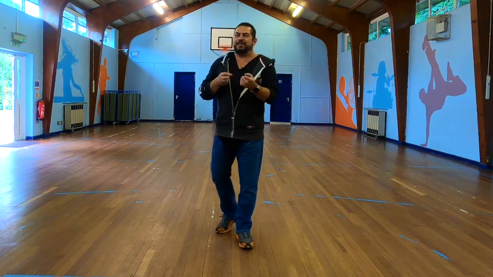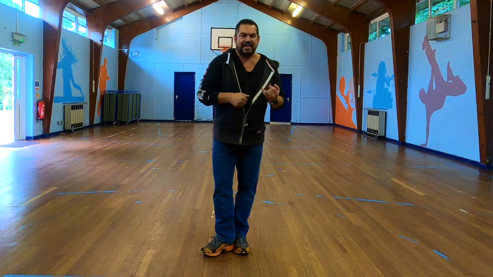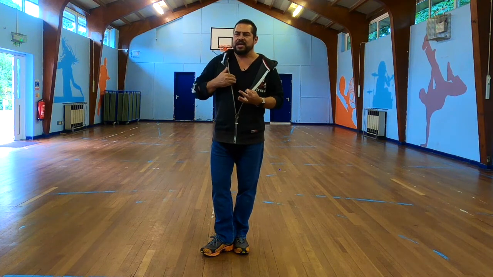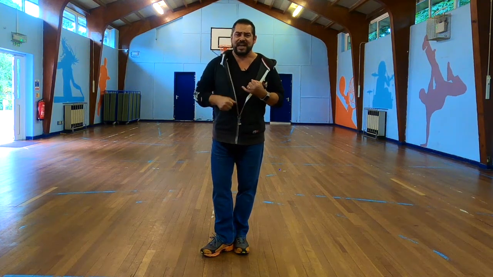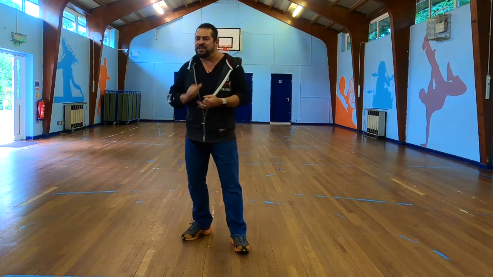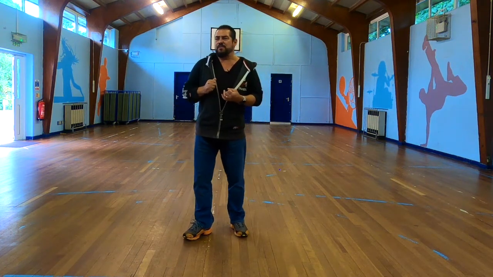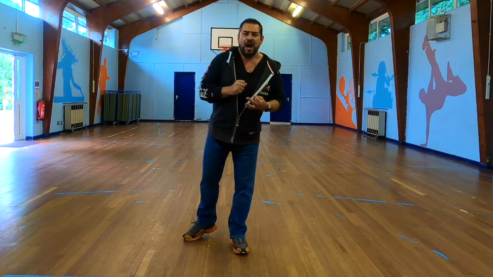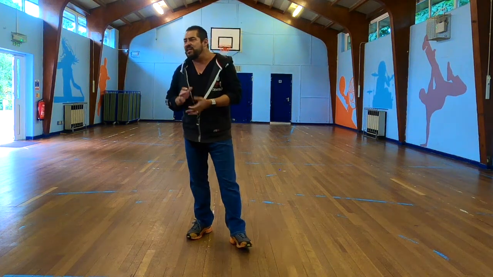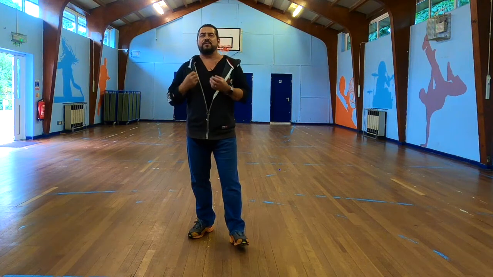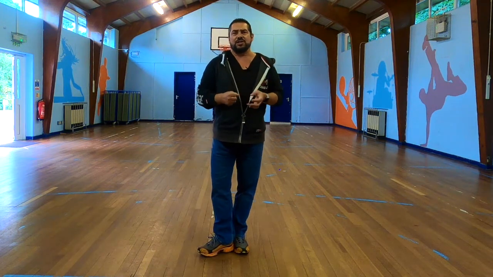So introduction steps, hugely important, not just for how you get into the music, get the body working, get the body moving, so there's not this jerky action to it, but you can use introduction steps to your advantage. You can use them for presentational purposes. You can use them for positioning purposes. You can use them just to get moving. You can use them to change direction. It's just a multitude of reasons to use an introduction step.